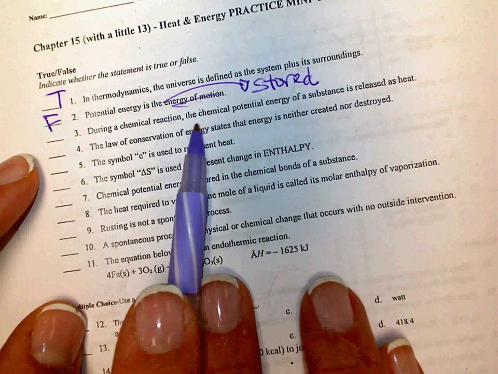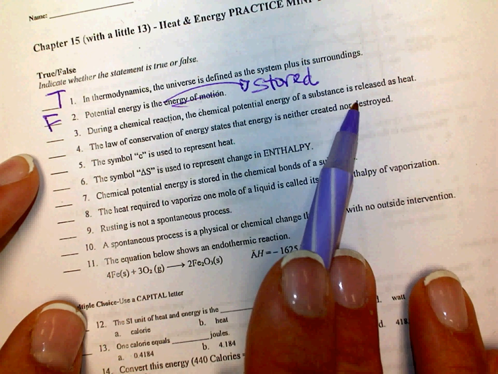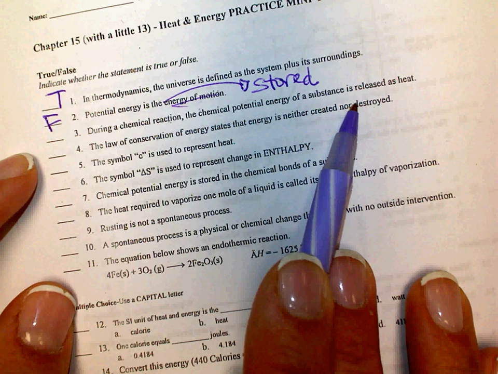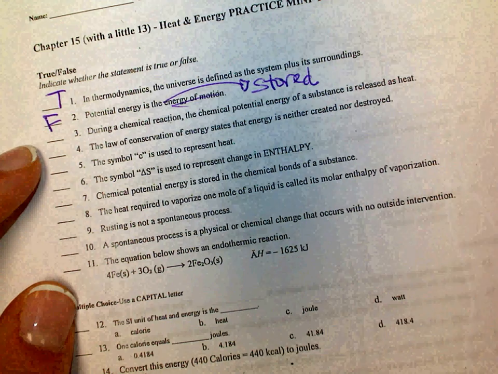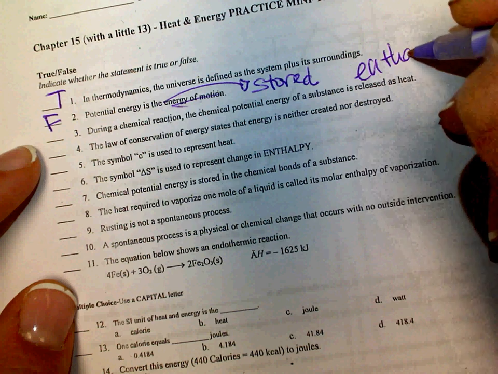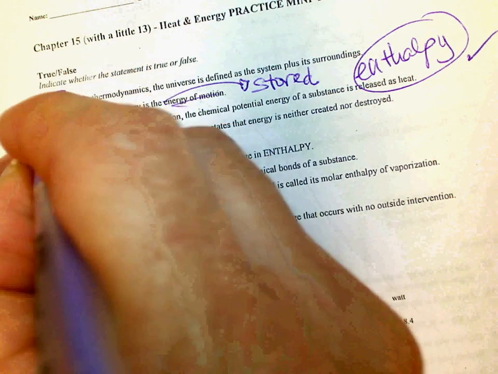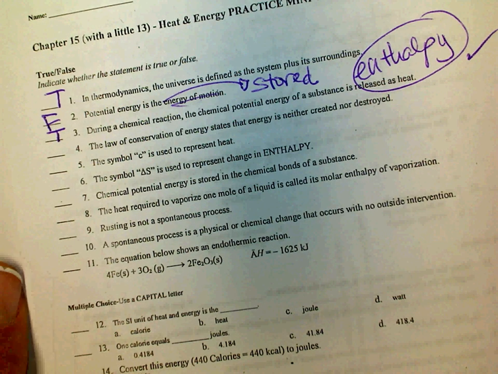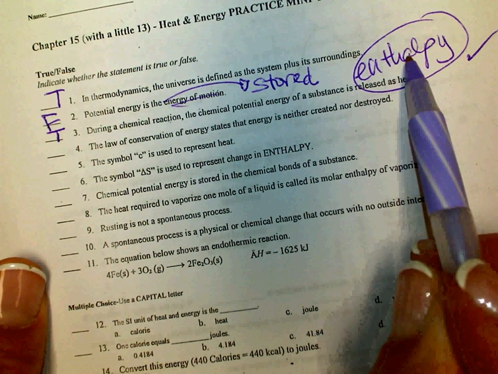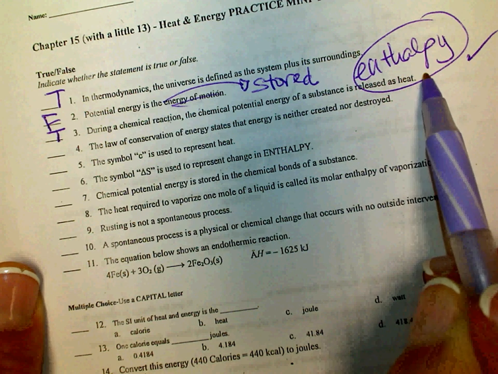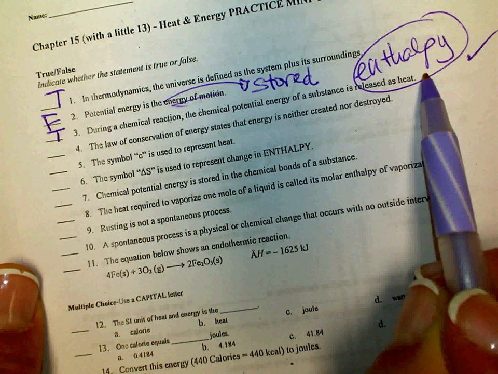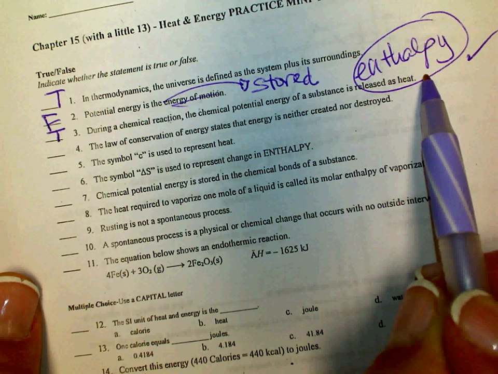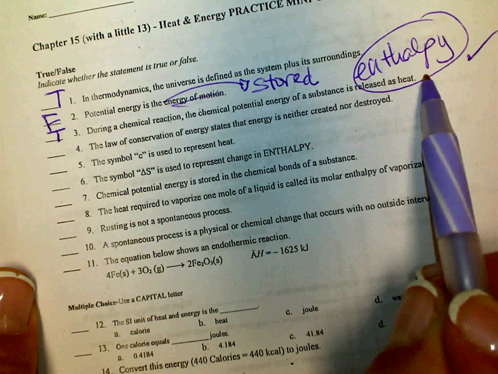During a chemical reaction, the chemical potential energy of a substance is released as heat. That's what we've been talking about, heat energy. And we can also call this enthalpy. So write that down. This is a true statement, and we can call that heat energy enthalpy. Write that down. This little practice guide is going to be really useful for you, because you're going to have some extra notes on it in addition to having the answers to these problems worked out.